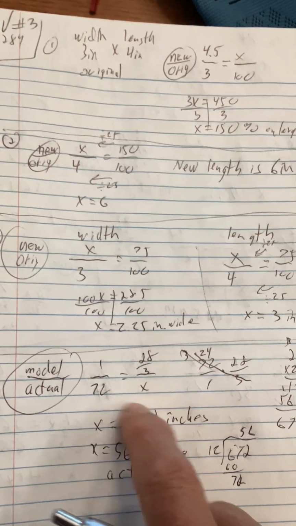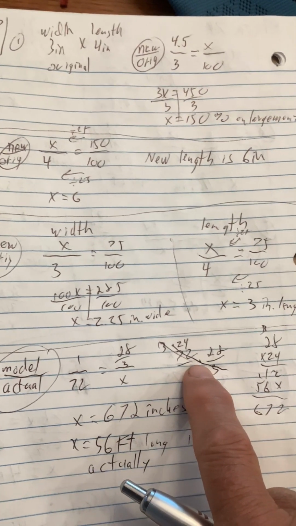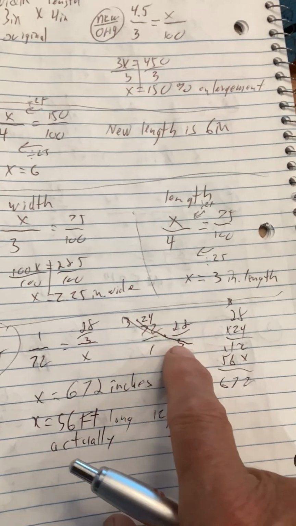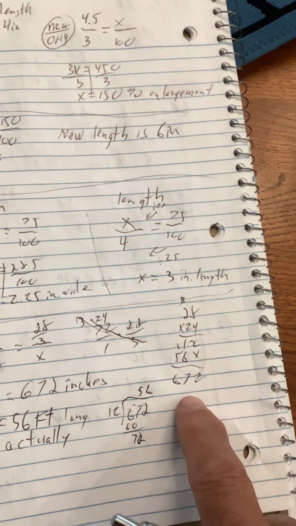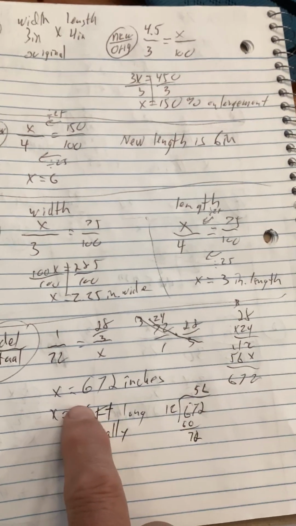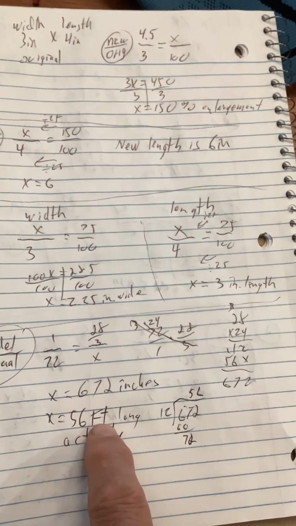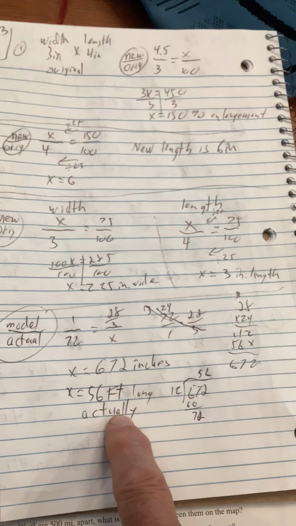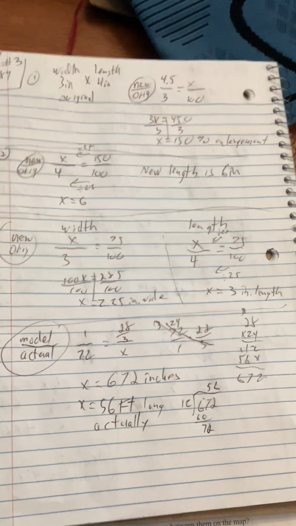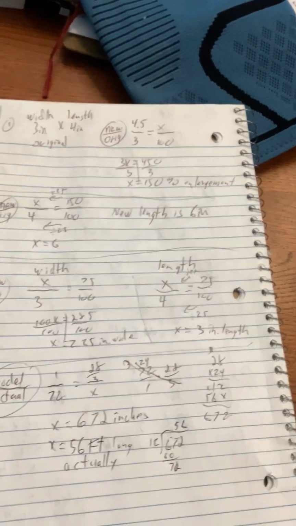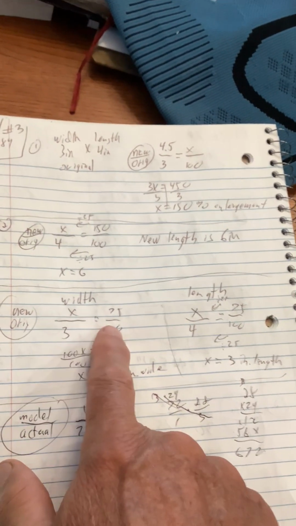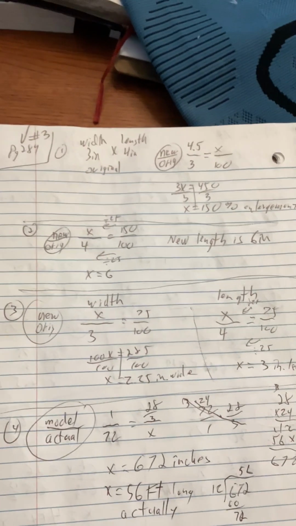And here I'm trying to find the actual, I crisscross. And 72 times 28 over 3, that's 3 times 24, the 3's cancel. 24 times 28 is 672, and 672 divided by 12 is 56. So it's 56 feet long, actually, right? I guess this is easier just to go with what I already had worked out. So anyways, that's how I did it. Make the circle, obey the circle. Put in the circle whatever makes sense to you, and that helps you to write your proportion. Remember, what's a proportion? It's when a fraction equals a fraction.